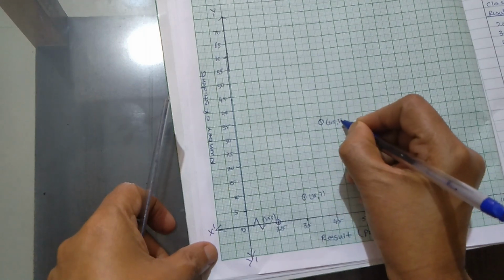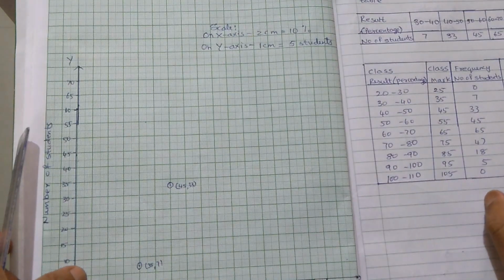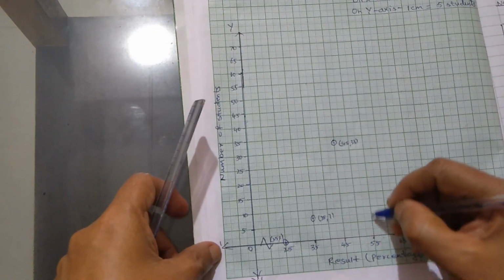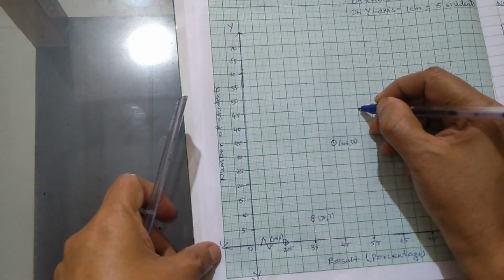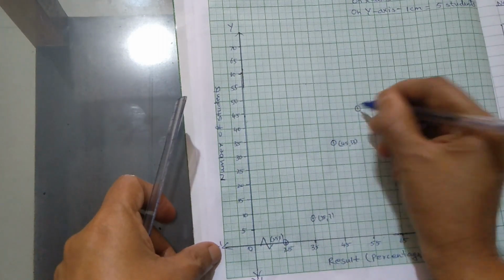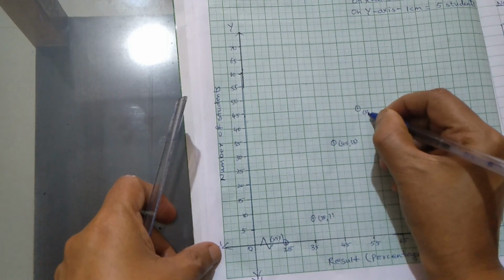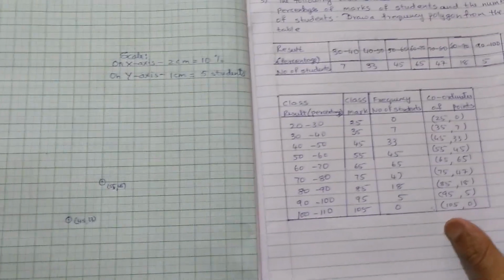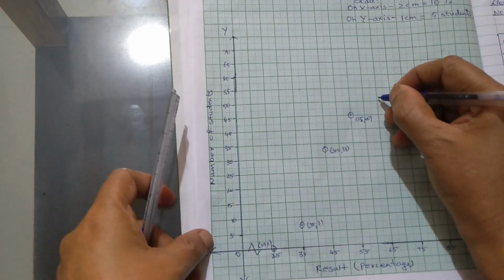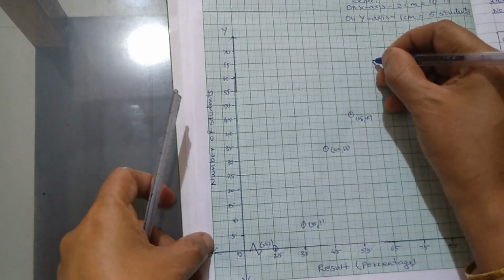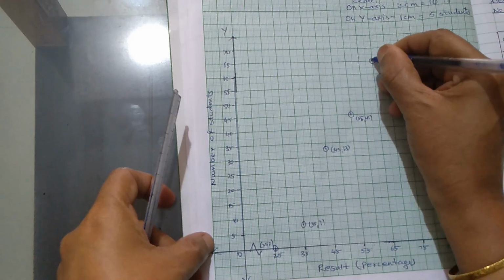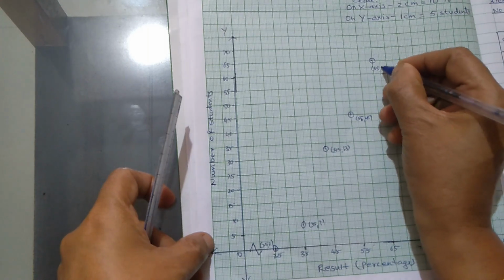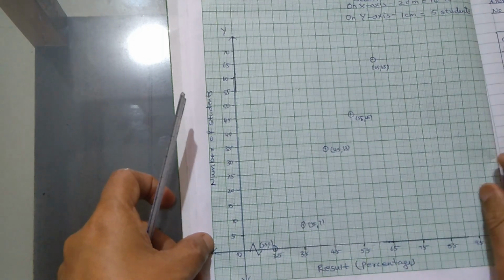45 and 33. Next one is how much? 55, 45. So 55 and 45. So it will come here. 55 and 45. Next one is what? 65, 65. So 65 and 65, that is here. Next one is what? 75, 47.